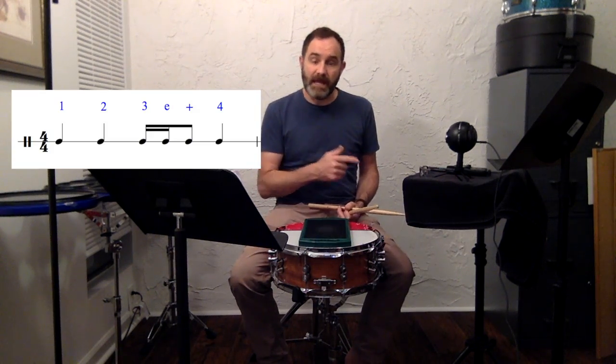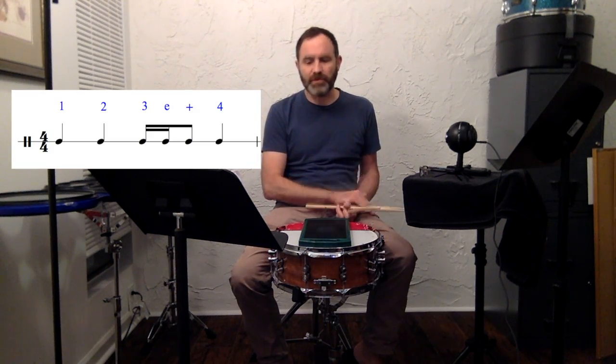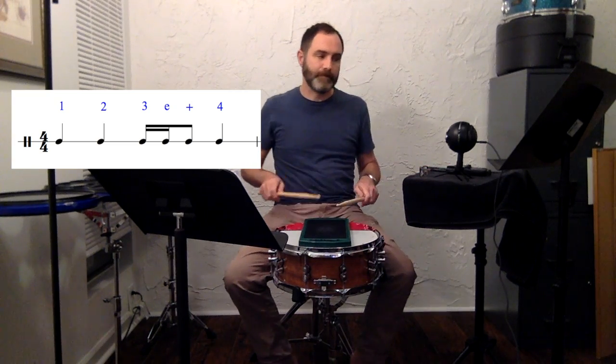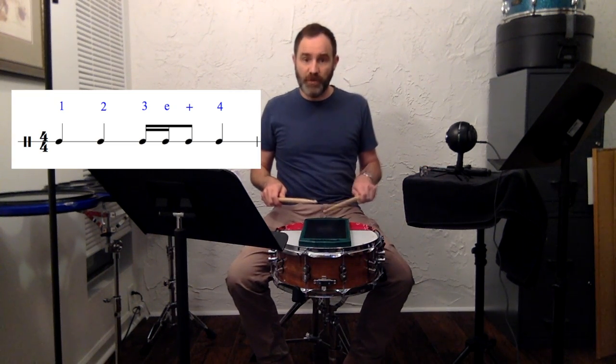Now let's look at some faster triplets, 16th note triplets. In this example, we have 2 16th notes and an 8th note on beat 3, a rhythm that we would normally count as 3E and. So that measure would sound like this. 1, 2, 3E and 4.